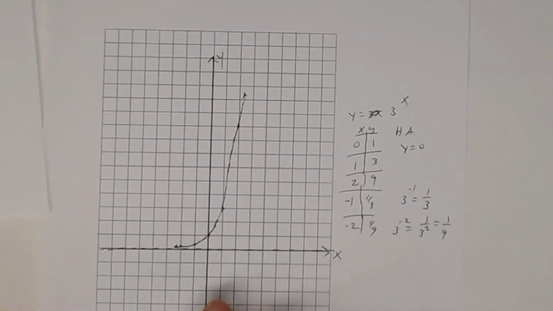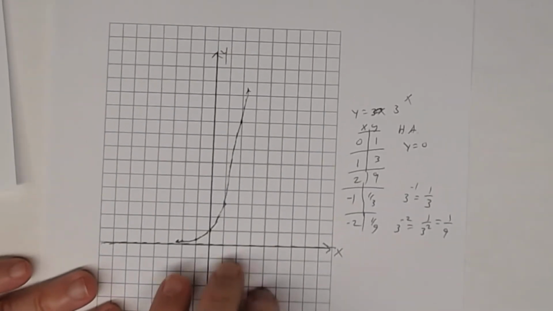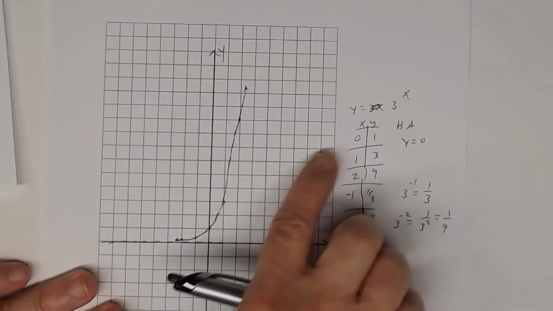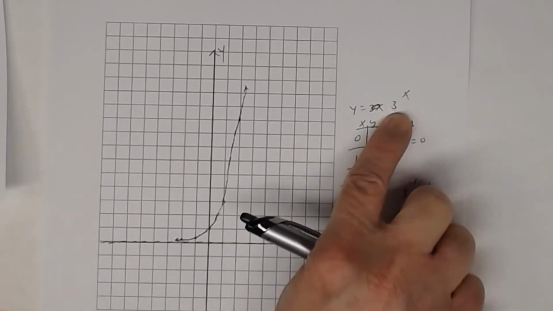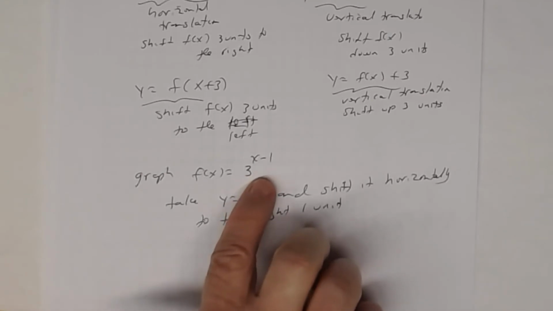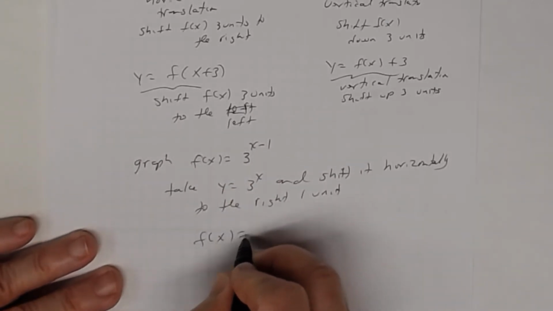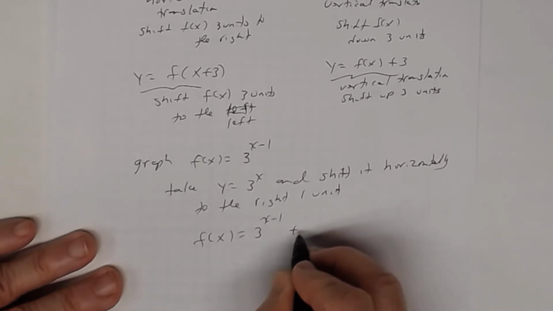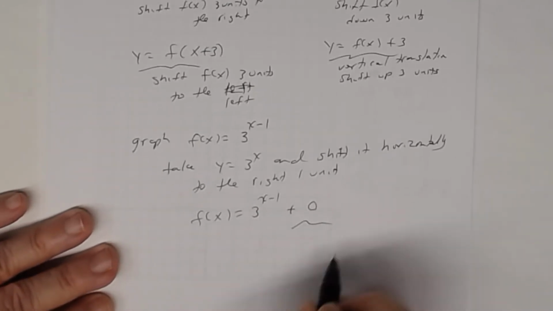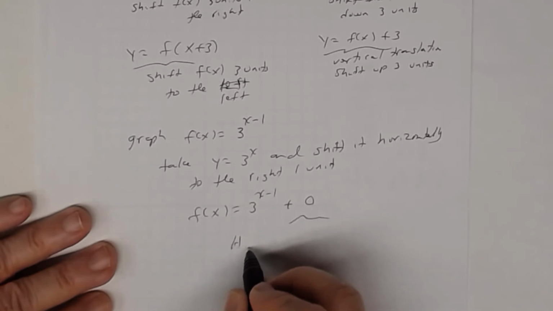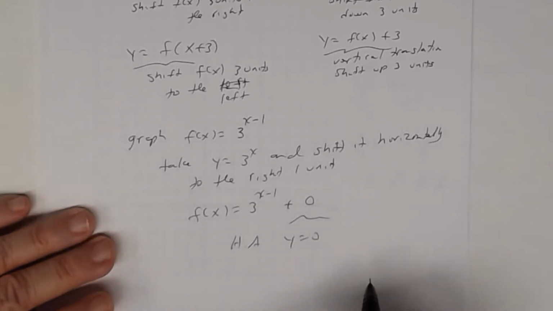So you may say, well, how do you graph the horizontal asymptote? Well, the horizontal asymptote for this parent function is the same as the horizontal asymptote for this, right? So notice f of x equals 3 to the x minus 1, I can write as plus 0. So here's your horizontal asymptote. So the horizontal asymptotes are the same.